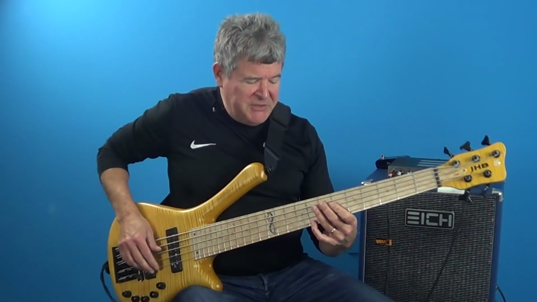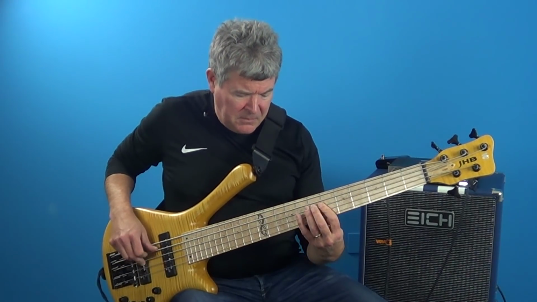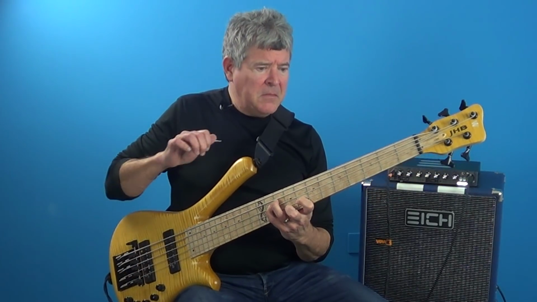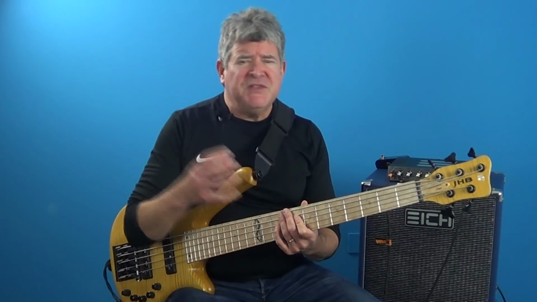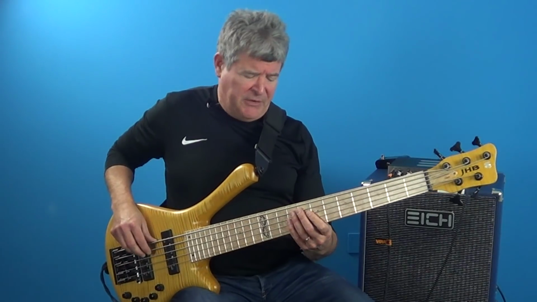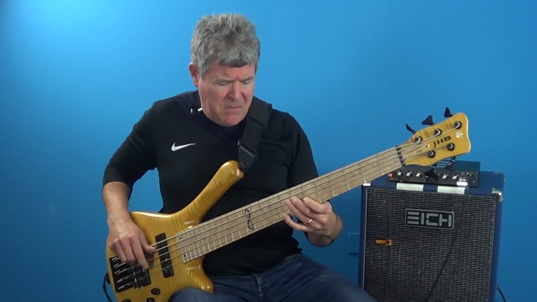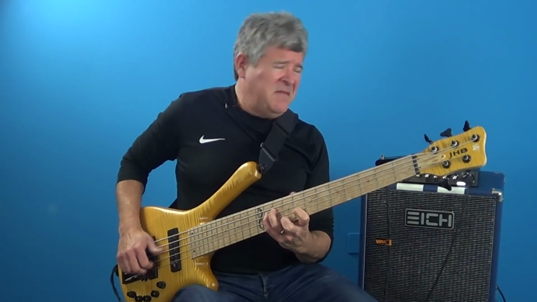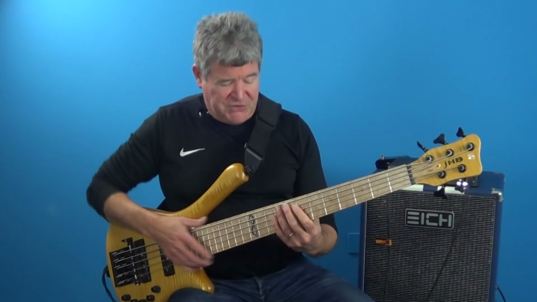Let me play that a little bit slower. So what we're going to do is take these two lines and piecemeal them together to create an altered dominant line that we can add to our vocabulary. A little slower.